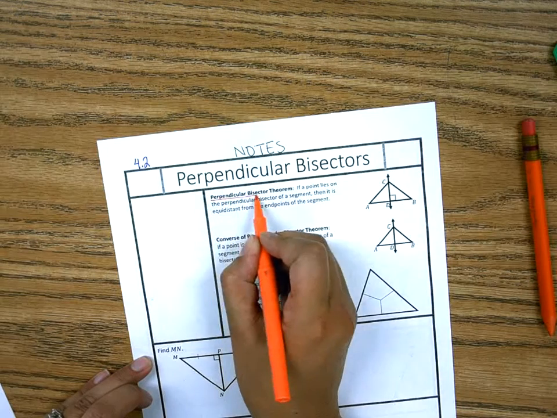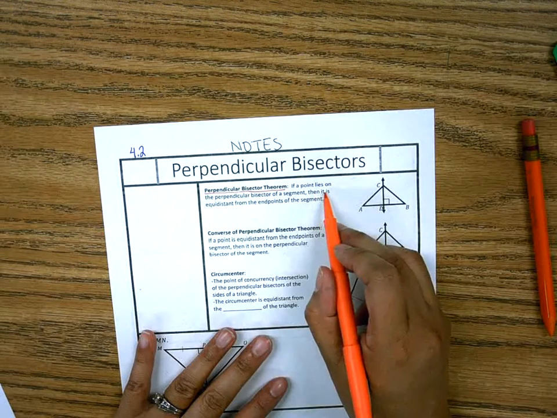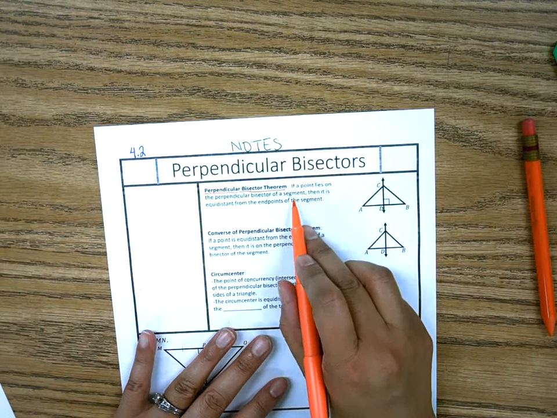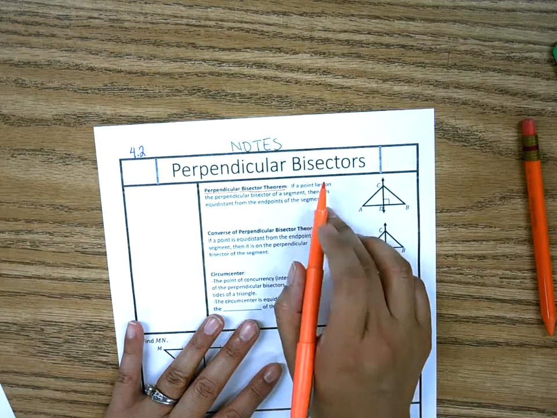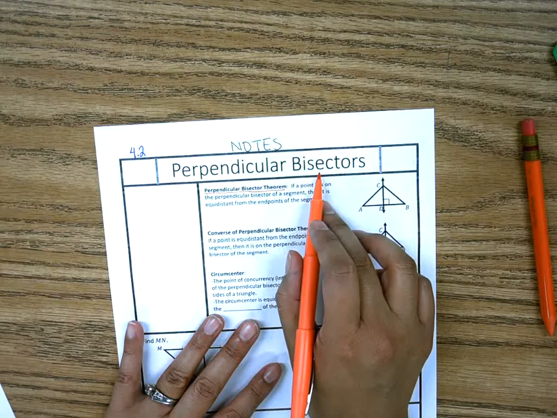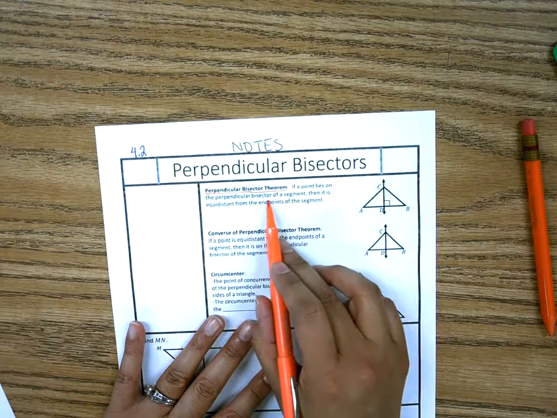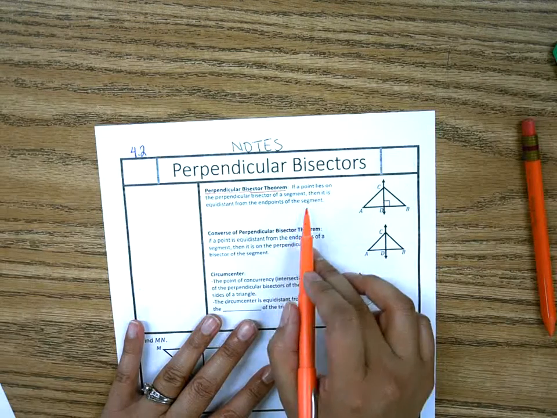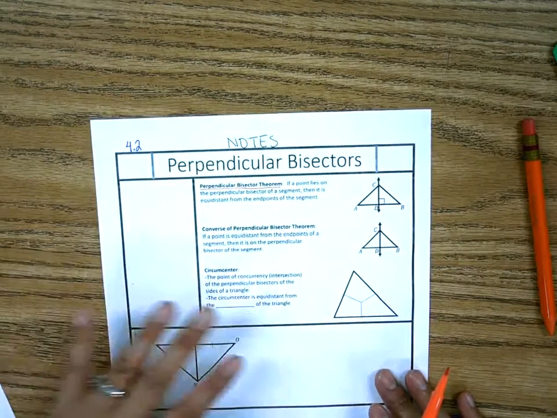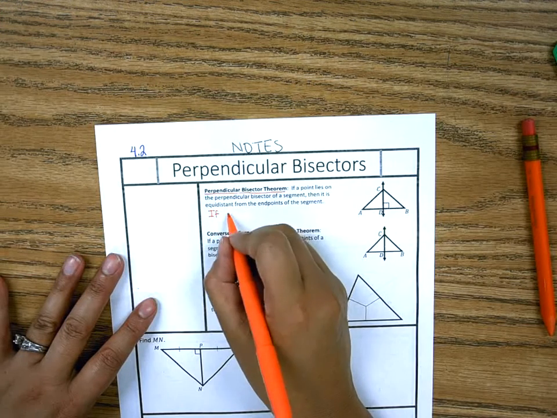We're going to first talk about the perpendicular bisector theorem, which states, if a point lies on the perpendicular bisector of a segment. Let's take a step back. What is a perpendicular bisector? We know to bisect means to cut something in half. So it's a bisector that is also perpendicular. So if a point lies on the perpendicular bisector of a segment, then it is equidistant from the endpoints of that segment.